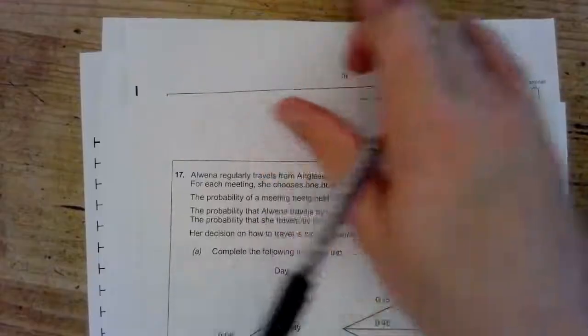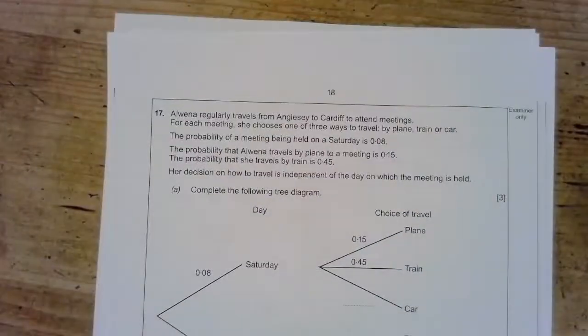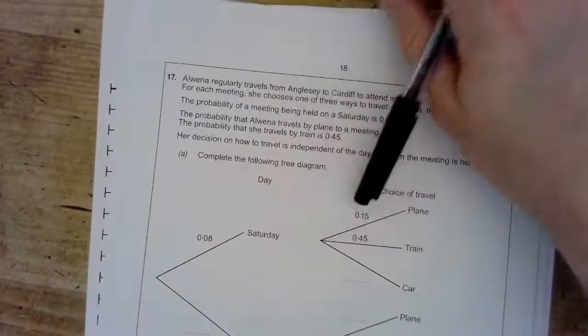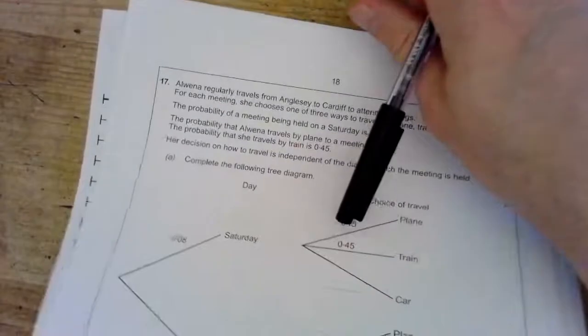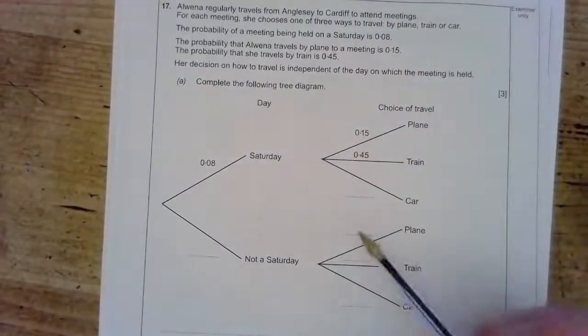Penultimate question, we're talking about probability trees. Have a quick read through that question. Okay, right, I'm going to go really quickly through this question. I'm not really teaching it, I'm just going through the exam paper, okay? I'm not teaching these topics. If you want to learn them, go and have a look at some other videos. These are just going through the papers.